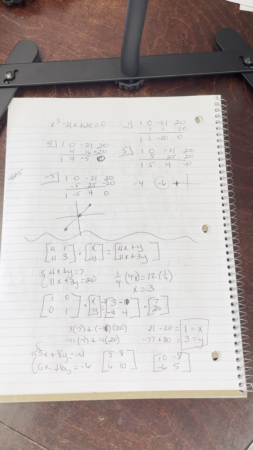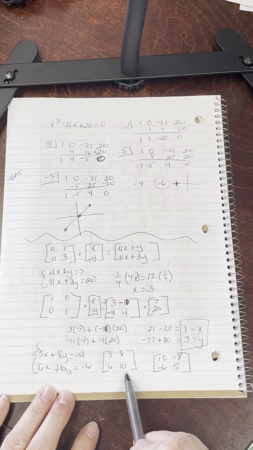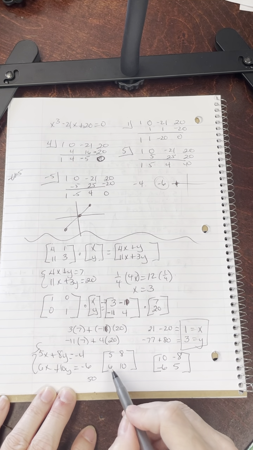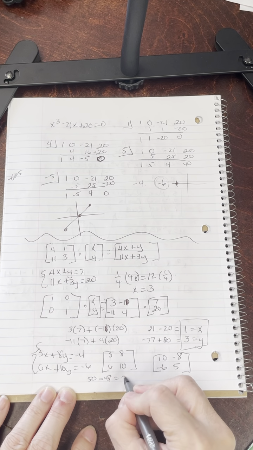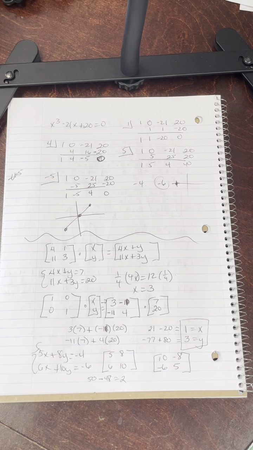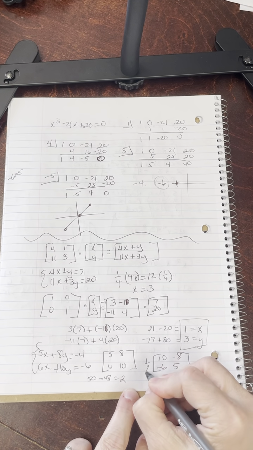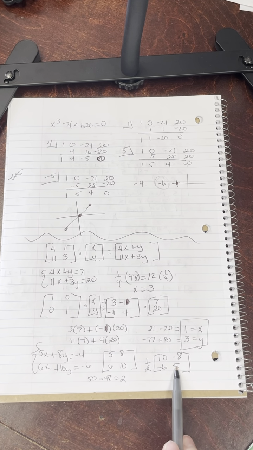Now here's the extra part. You need to find the original determinant of this one. So 5 times 10 is 50, 6 times 8 is 48, and it's negative, and 50 minus 48 is 2. Okay, so the other thing that is keeping this matrix algebra working is that you need to multiply the reciprocal of this determinant with the inverse. So 2 goes to 1/2. So you're going to multiply 1/2 by this.